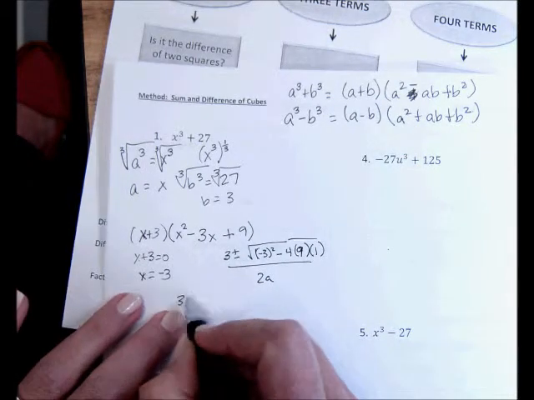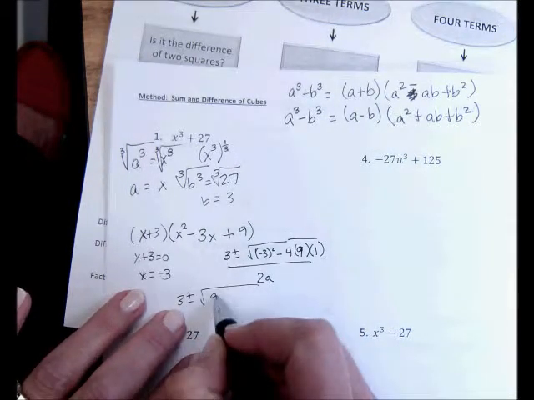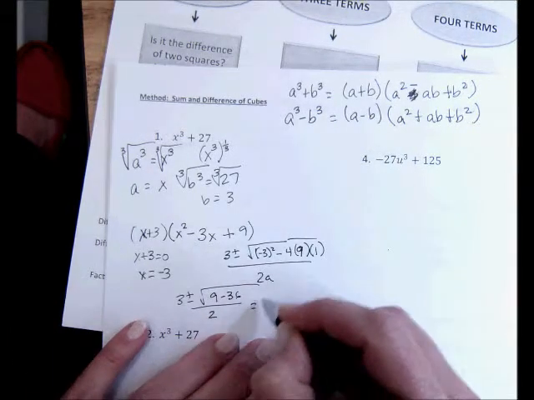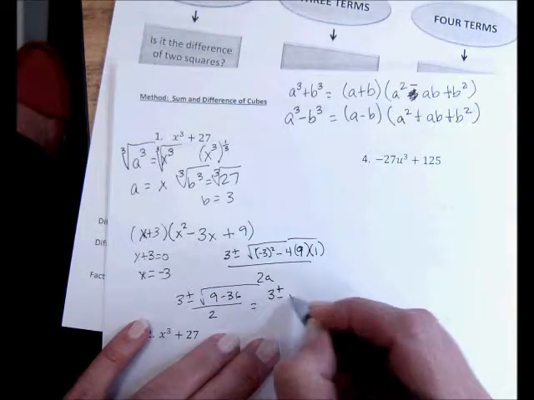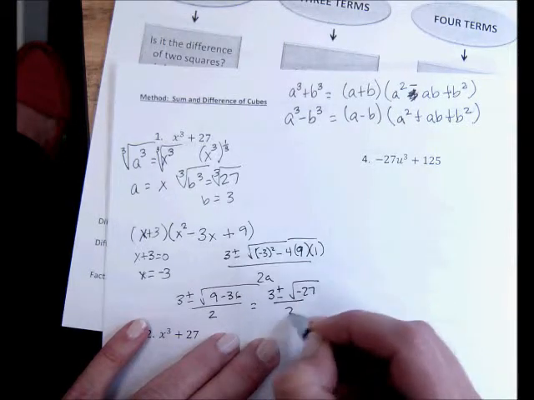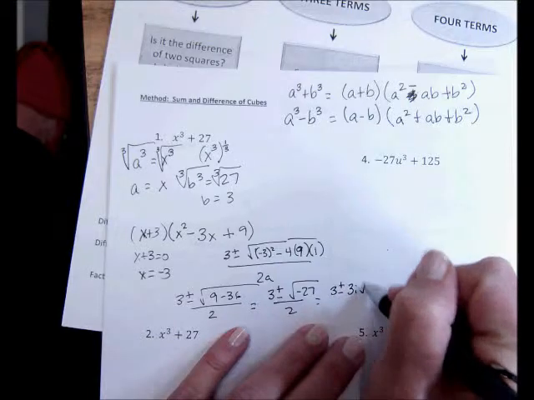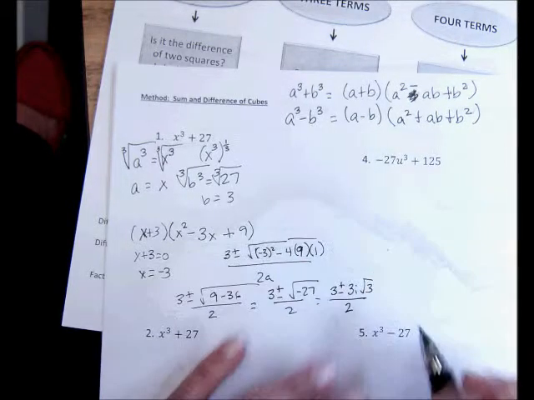And so I have 3 plus or minus the square root of 9 minus 36 over 2. And so then I have 3 plus or minus the square root of -27 over 2. And then I have 3 plus or minus 3i times the square root of 3 over 2.